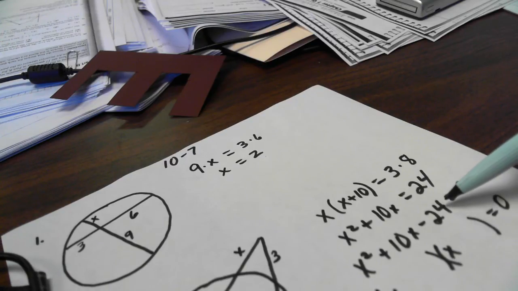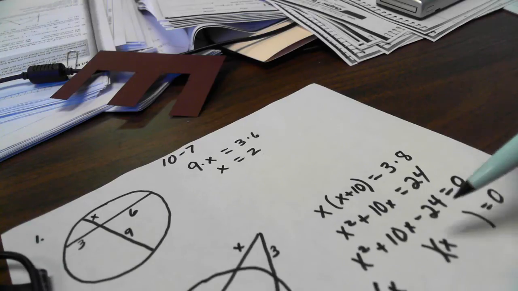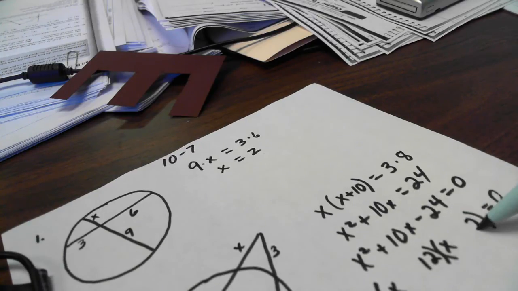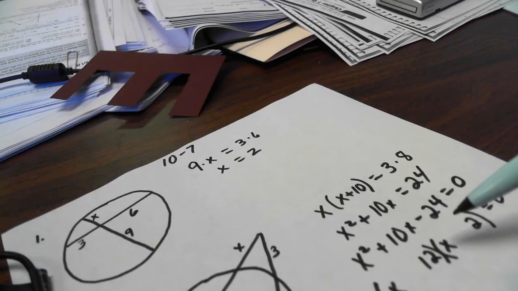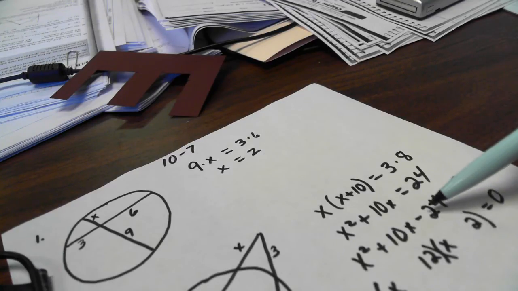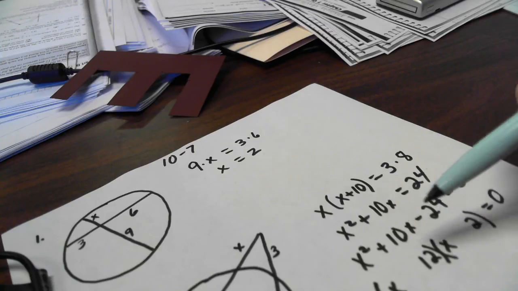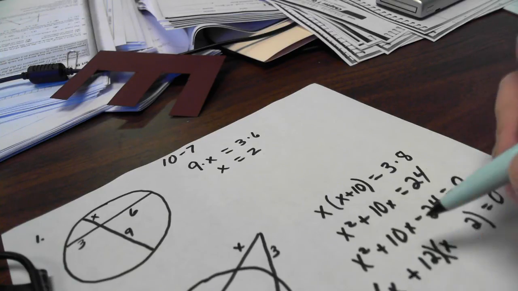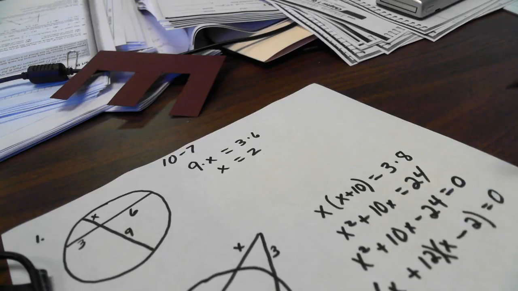You have your 8 and 3, 6 and 4, 12 and 2. Only 12 and 2 can work, because 12 and 2, if you make one of them negative, you could get your negative 24, and then that could add up to plus 10 if you make the 12 the plus and the 2 the negative. Now, if you FOIL that out, you should see that that indeed gives you that.